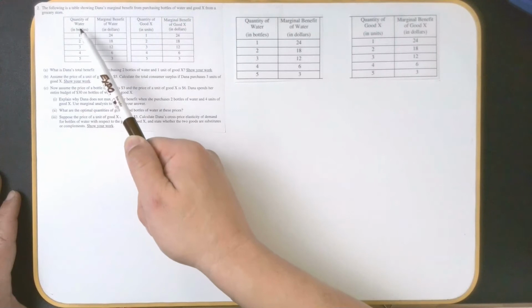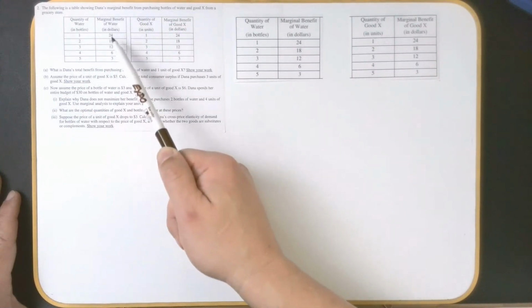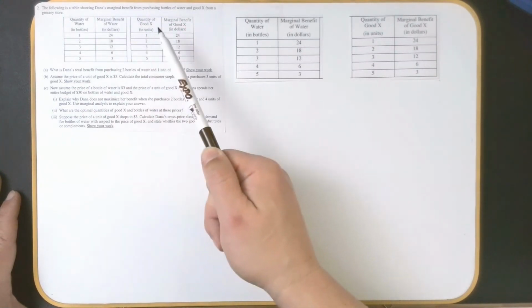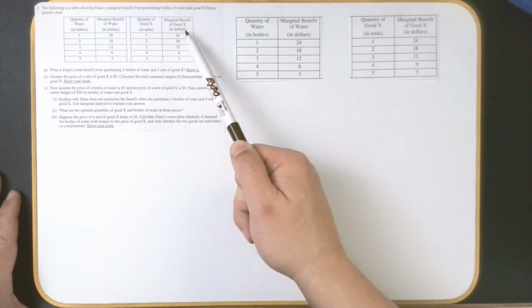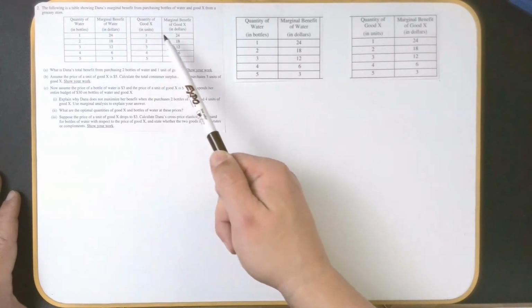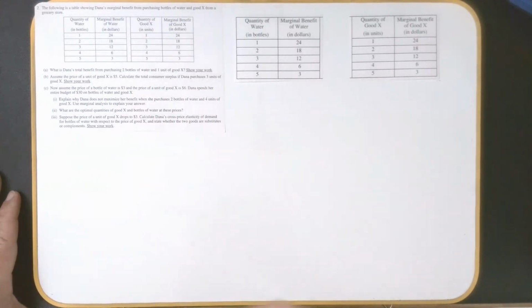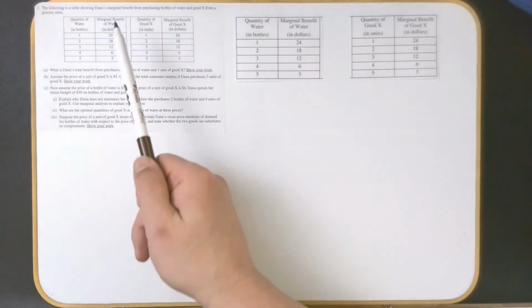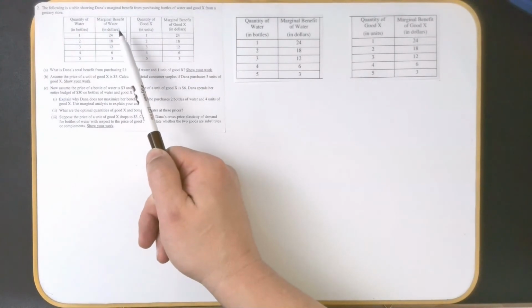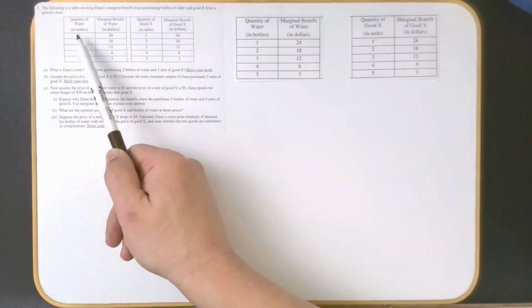And so as you consume more water bottles, you can see the marginal benefits going down. And then for good X, whatever that is, you notice very quickly they have absolutely identical marginal benefit tables. So that's kind of strange. Now, the one thing I need to point out, it's such an easy mistake to make on these, and the only way you would know this is by doing them, is what many students misunderstand: the marginal benefit of the first bottle is 24.